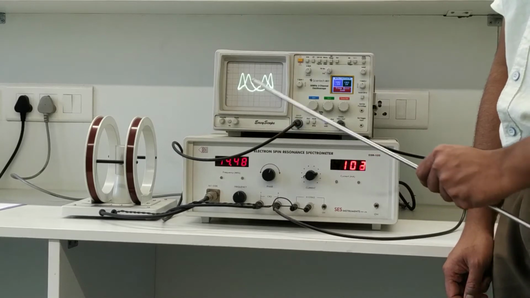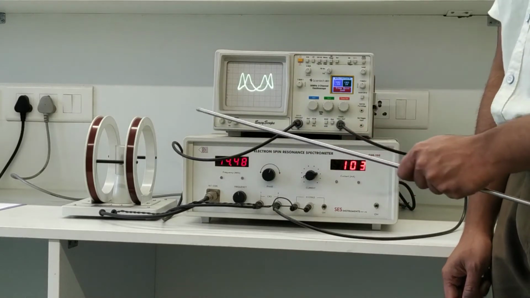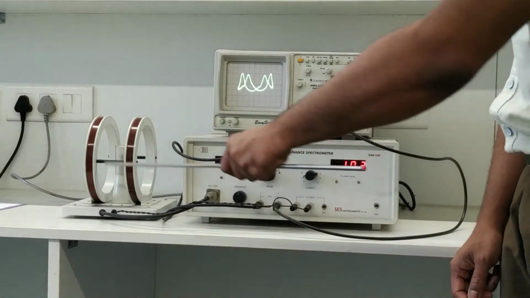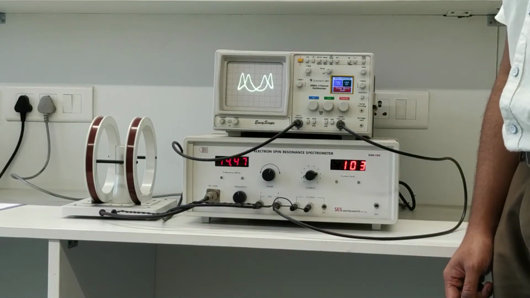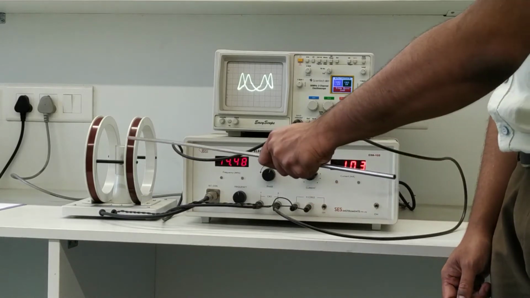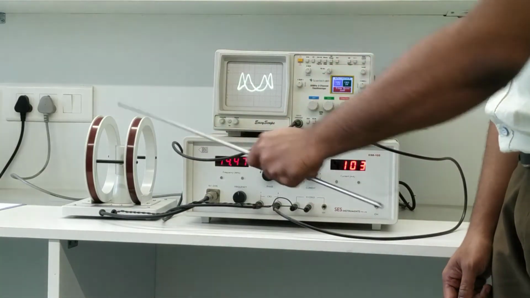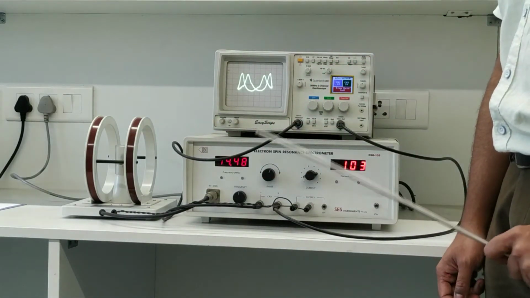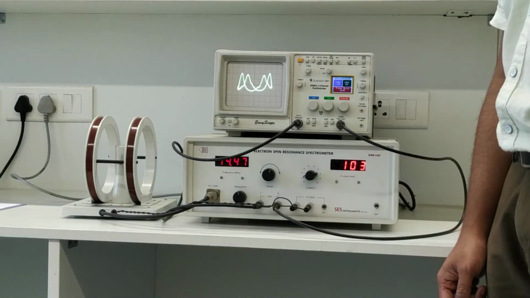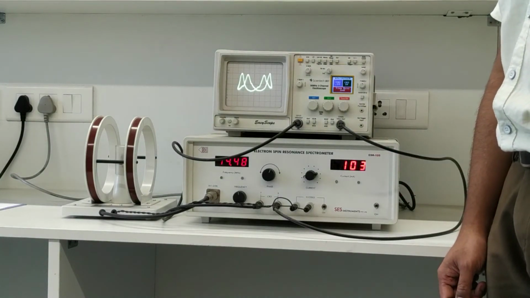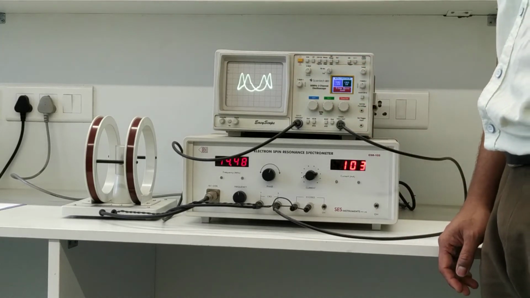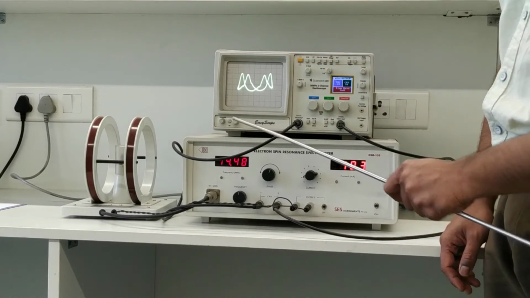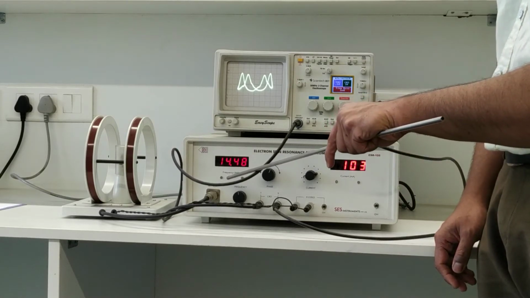So basically the idea is whenever you have resonance, whenever the frequency to this tiny coil here, that is near the sample, is equal to the Larmor frequency that comes from the magnetic field from the Helmholtz coil, whenever the two frequencies match, you get resonance and you get a peak here, okay, in the signal. So now suppose this is a resonance condition. Okay. Now from this frequency meter you can see a particular frequency.